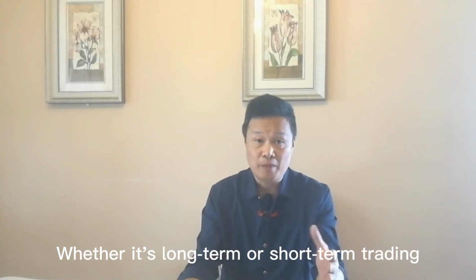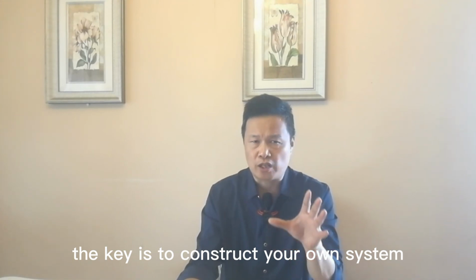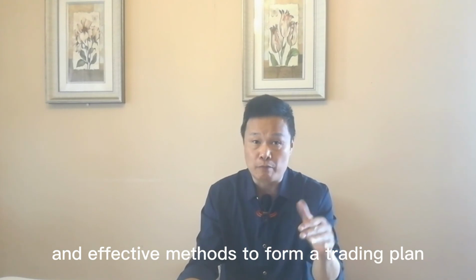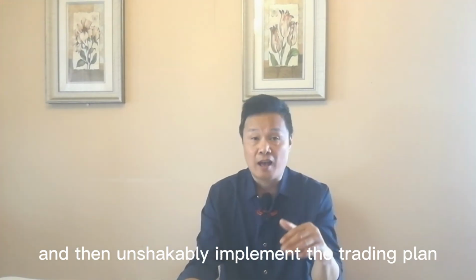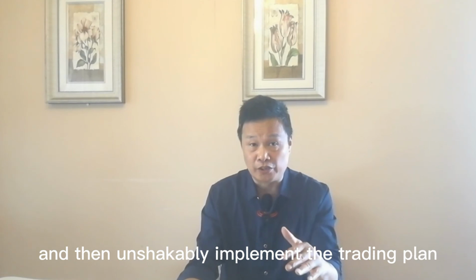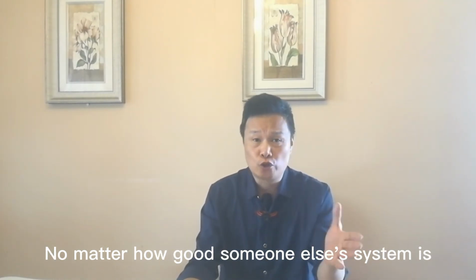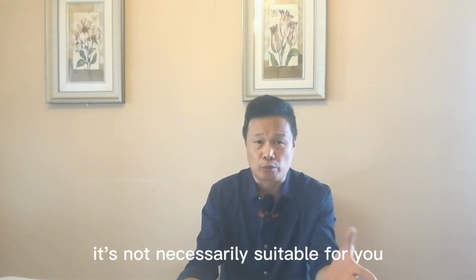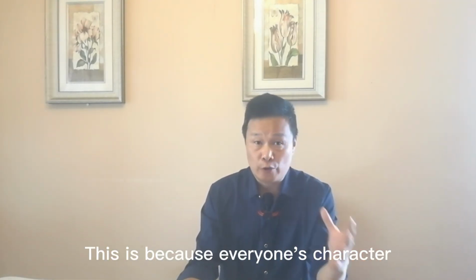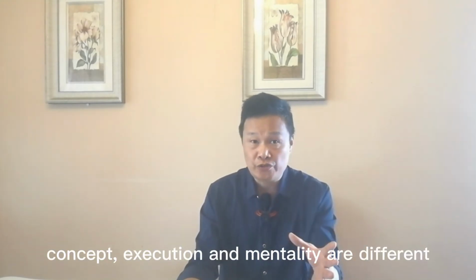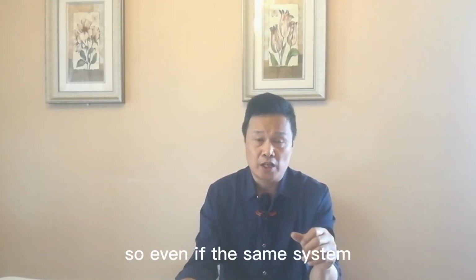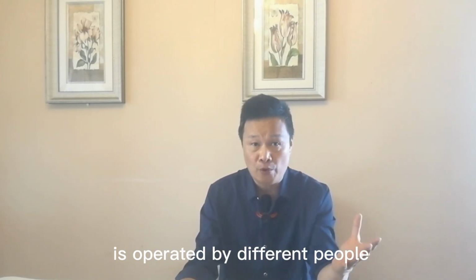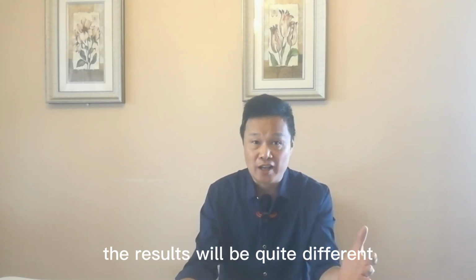Whether it's long-term or short-term trading, the key is to construct your own system, which is to summarize your high-winning and effective methods to form a trading plan, and then unshakably implement it. No matter how good someone else's system is, it's not necessarily suitable for you. This is because everyone's character, concept, execution, and mentality are different. So even if the same system is operated by different people, the results will be quite different.